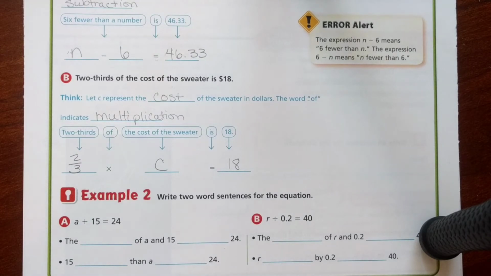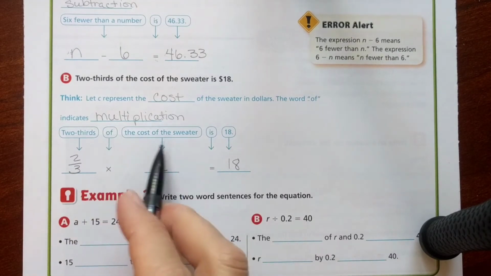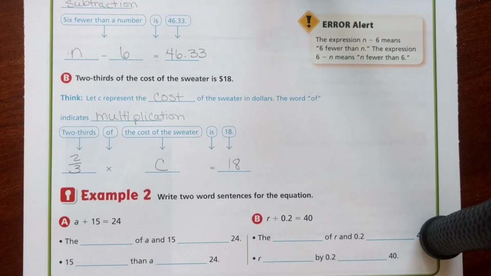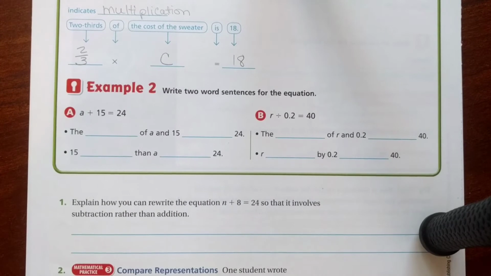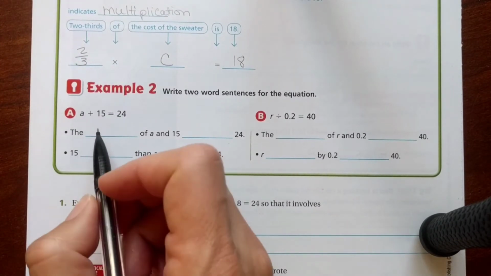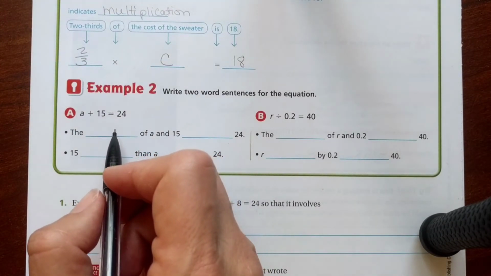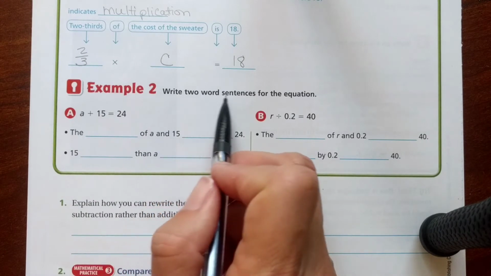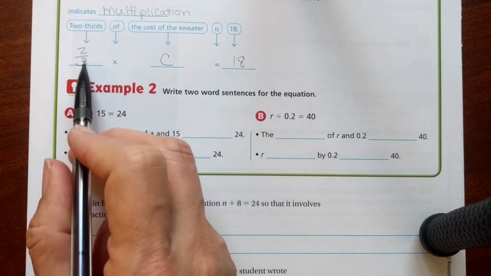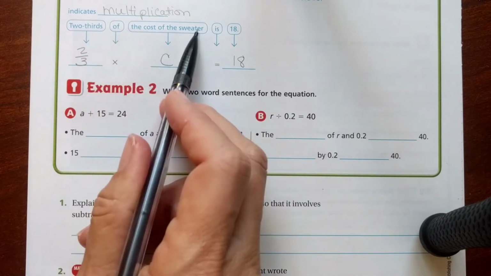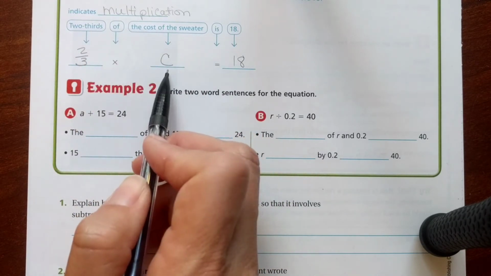Now they're going to have us do a little more without quite so much help from them. They're going to release some of this responsibility to us now. Here, we're going to write word sentences for the equation. So we're doing the opposite of what we were doing before. They gave us the word sentence, we figured out the equation.